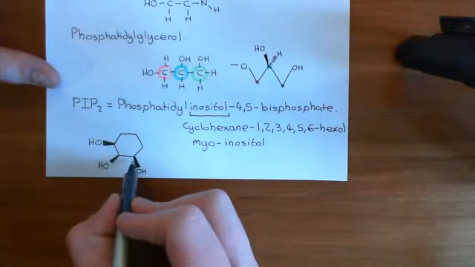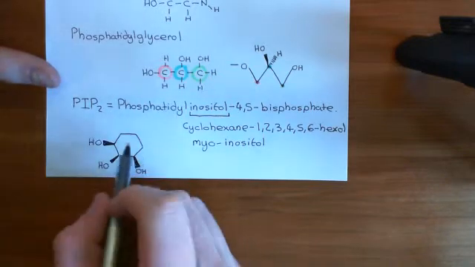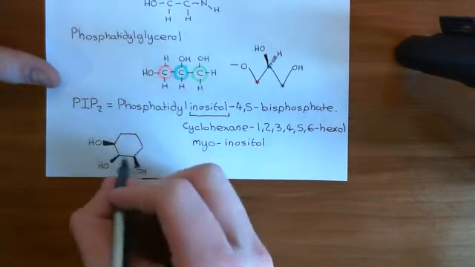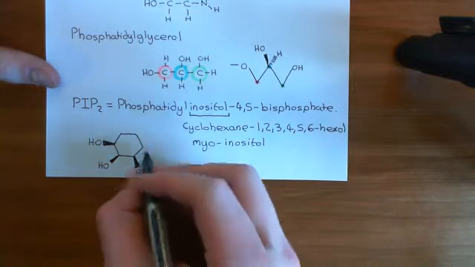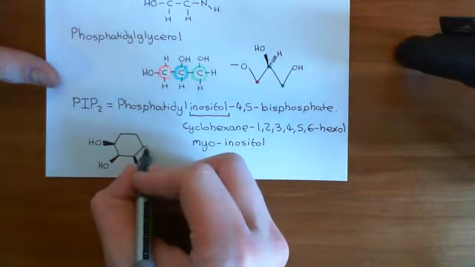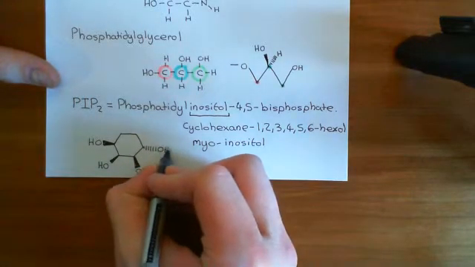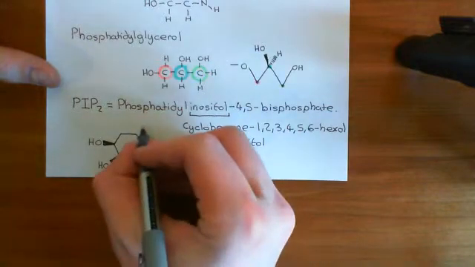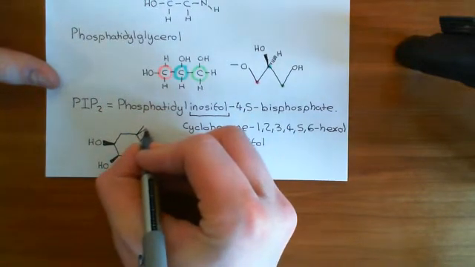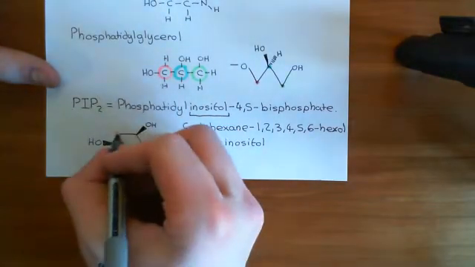So all of these alcohol groups are on the same side of the six-membered carbon ring, basically, or the plane in which the six-membered carbon ring is in. Then off the fourth carbon here, the alcohol group coming off that will be going into the page away from us, like so. Then off the fifth carbon here, the alcohol group will be coming out of the page towards us, and the hydrogen will be going into the page away from us.